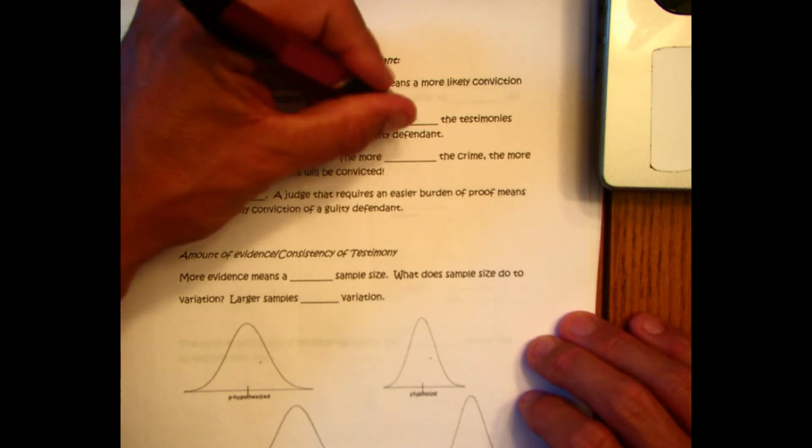The second thing is consistency of witness testimony. The more consistent the testimonies, the more likely the conviction of the defendant. So if all of your witnesses go in and tell the same story, then the defendant is likely to get convicted.